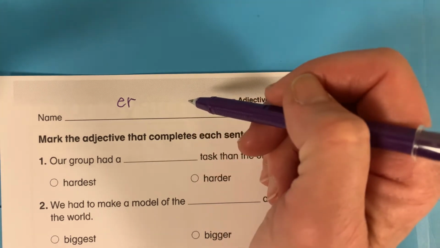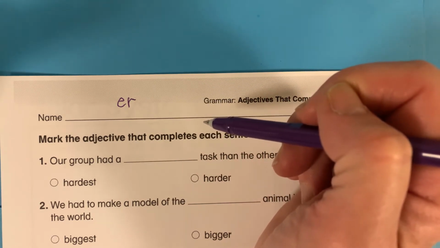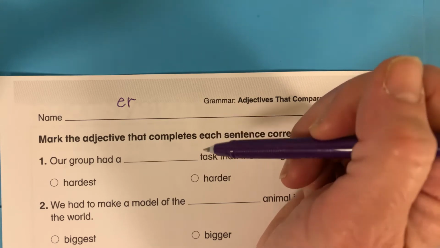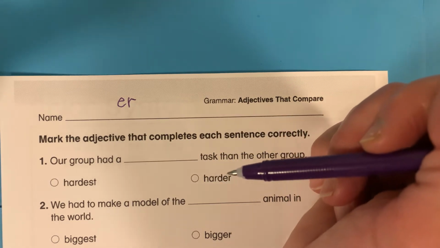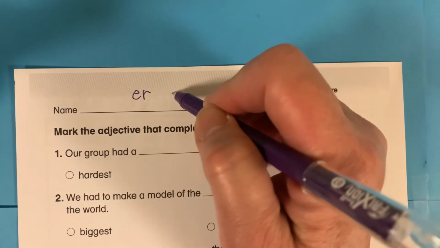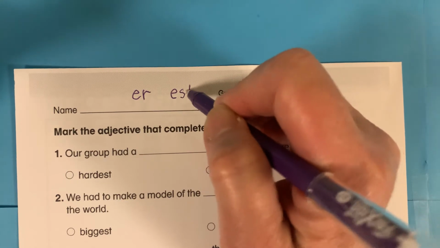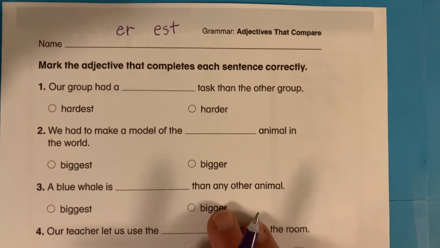But if you're comparing more than two things, three or more, you would say Jose is the fastest. So ER is what you use when you're comparing two things, and EST when you're comparing more than two things. So let's do a couple of these together.